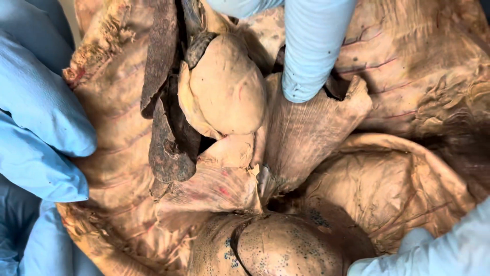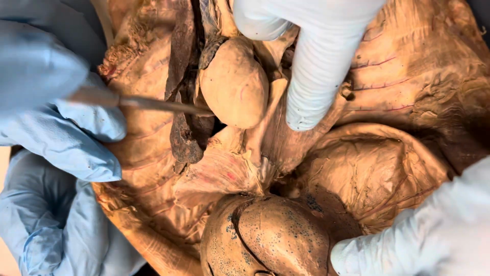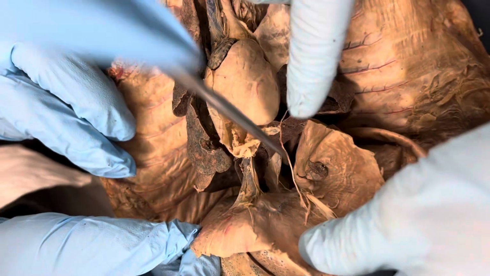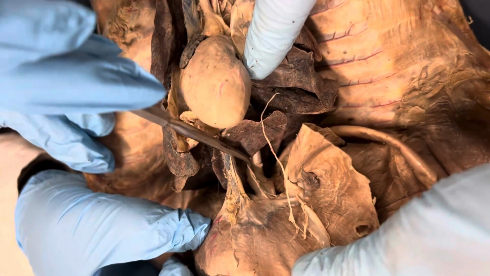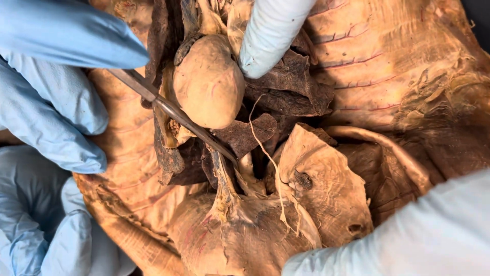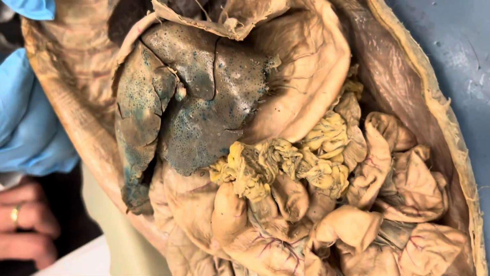Wait. Show the esophagus again. It goes through the diaphragm, right? Oh, okay. The hiatus. That hole. Okay, I see. Esophagus going through the diaphragm. See that? Okay. Then stomach.